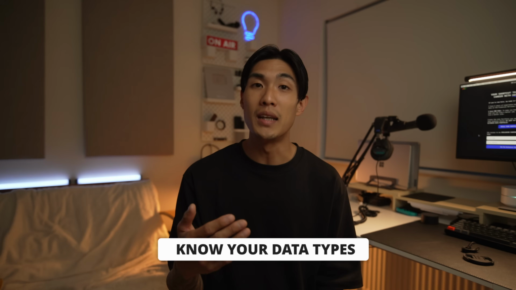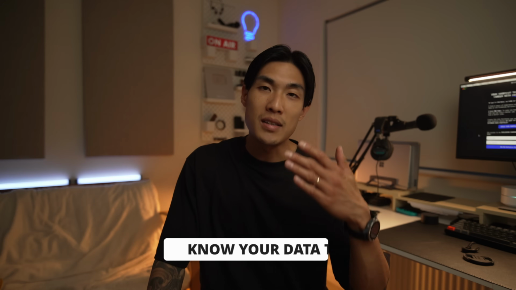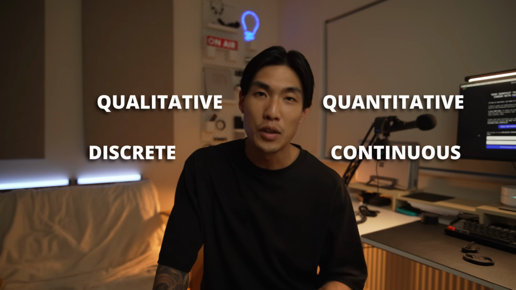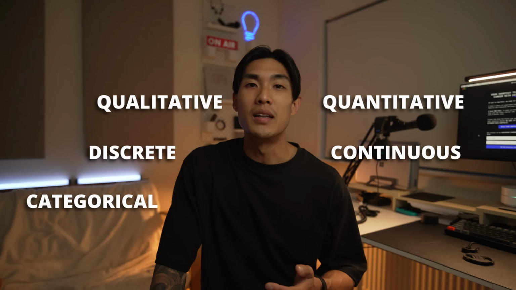So first of all, to put it very simply, understanding data means knowing your data types. You need to understand the different types of data. Qualitative data, quantitative data, discrete data, continuous data, categorical data, and I could go on and on and on. Honestly, if you don't even know what these are, stop everything else you're learning right now and learn these first. These are super basic things that you must know.